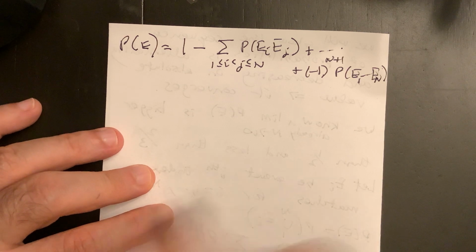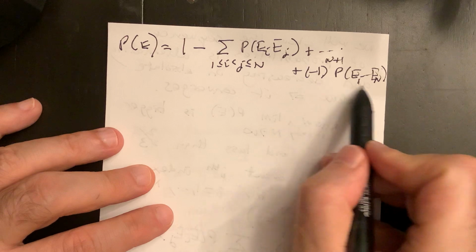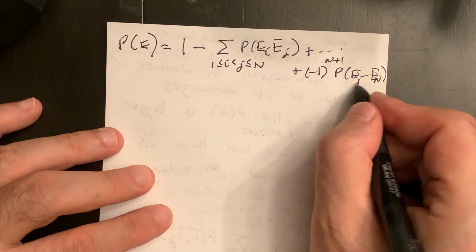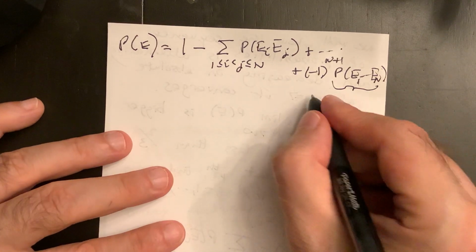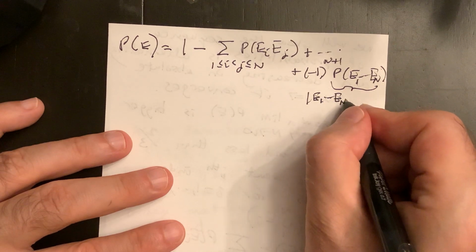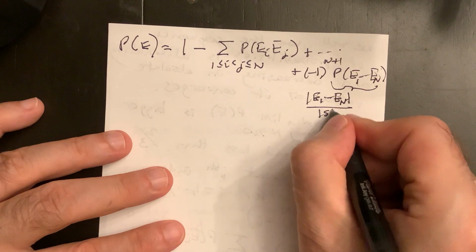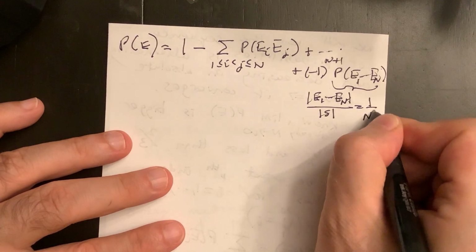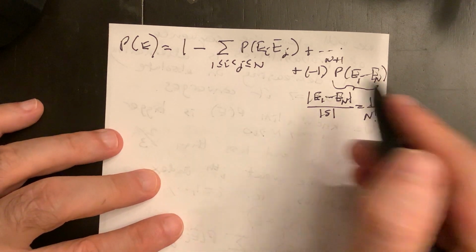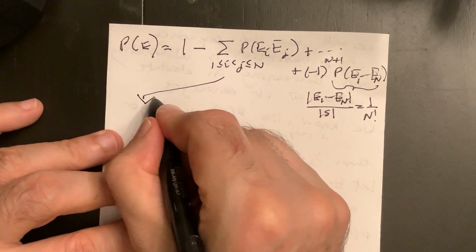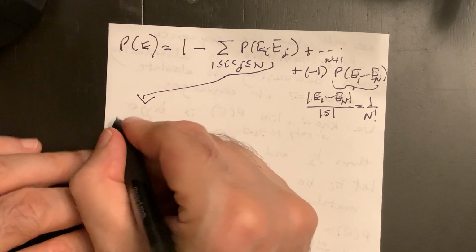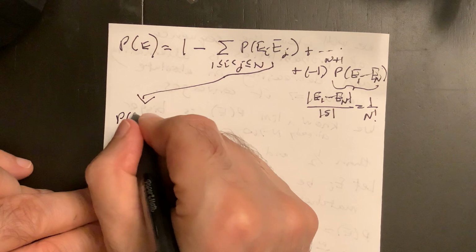While I'm here, you notice that this term here, the intersection of all of them, there's only one way for this to happen. So this probability, equally likely, is equal to the size of the intersection, which is 1, over the size of S. So this is 1 over n factorial. Okay. So what about this one? What is this one? So say, what is the probability of E1, E2?